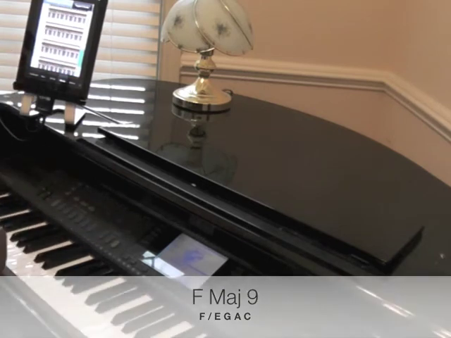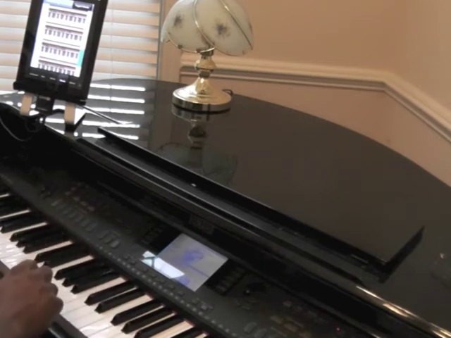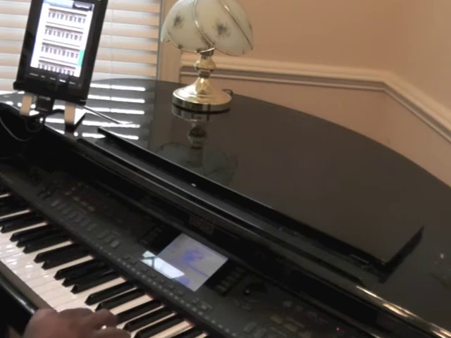I said, the picture of the chord is right up on the screen, so we can sit here at our instrument and we can just look at the picture and play the notes. Let's see, G minor 11.